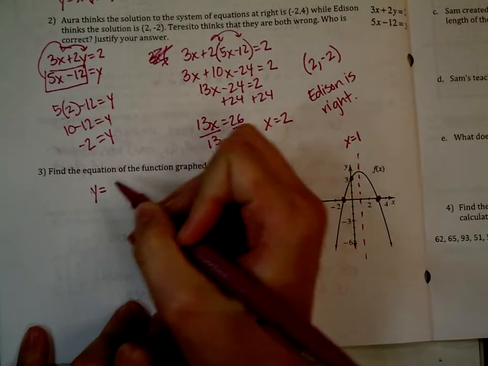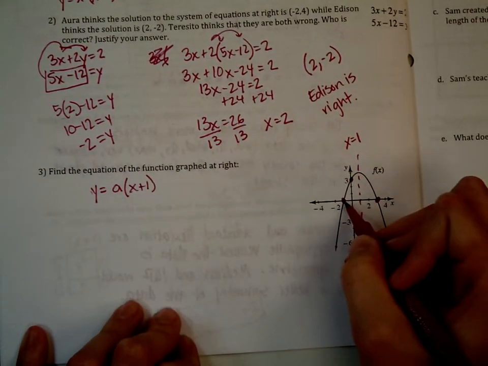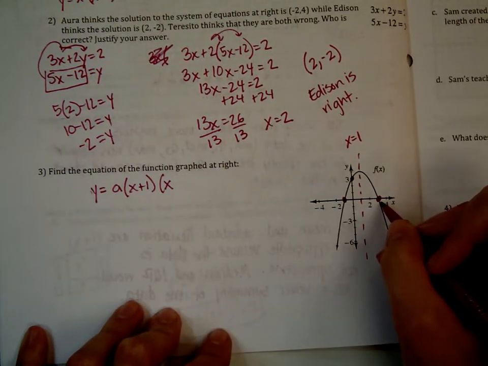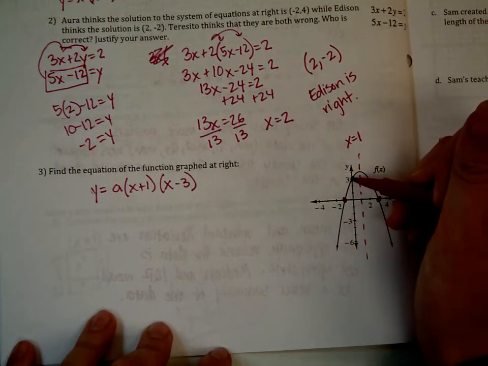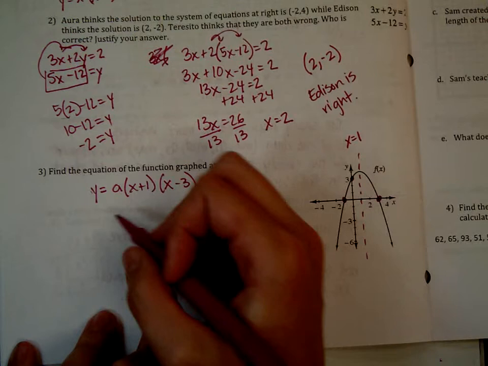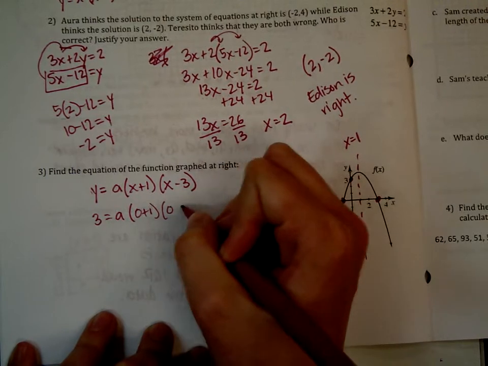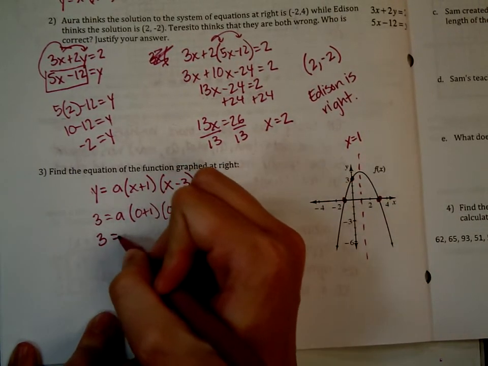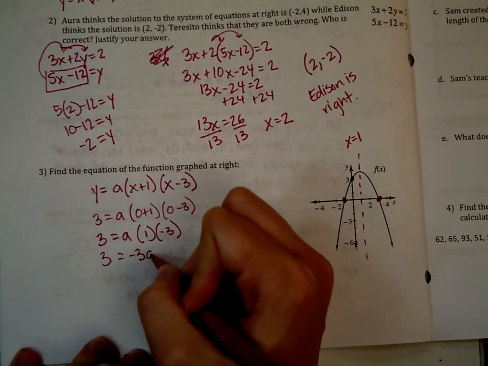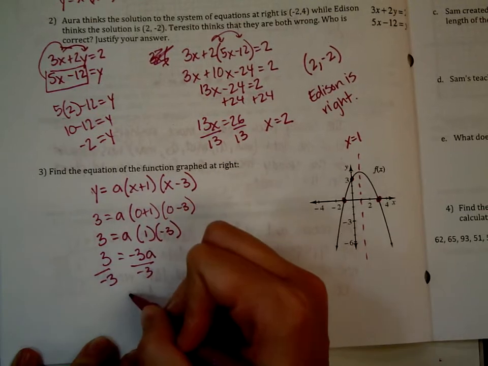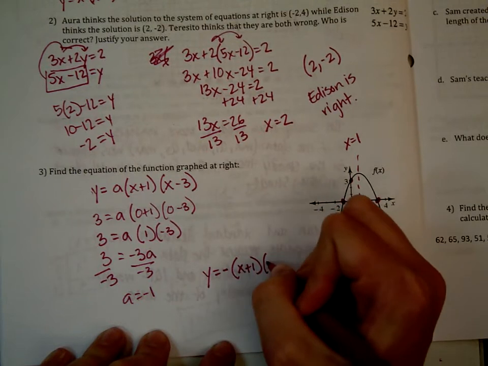So I'm going to start with y equals a times x plus 1 for that x-intercept, times x minus 3 for that one. And then I'm going to plug in the y-intercept right here in order to find the a value. So I'll plug in 0 for x and 3 for y. 0 plus 1 times 0 minus 3. So that means 3 equals a times 1 times negative 3. So 3 equals negative 3a, so a equals negative 1. So the equation is y equals negative x plus 1 times x minus 3.